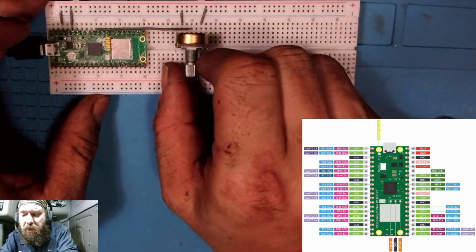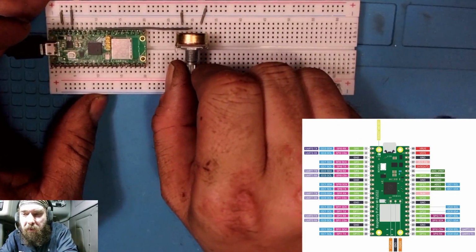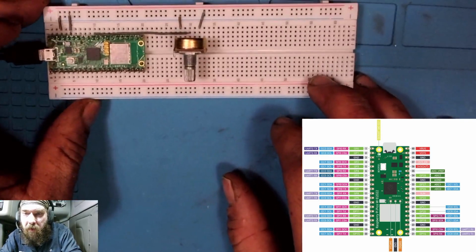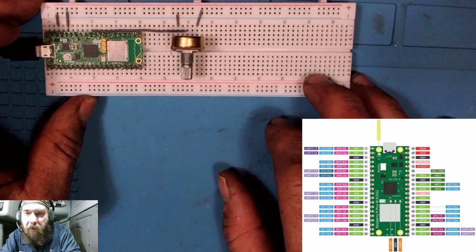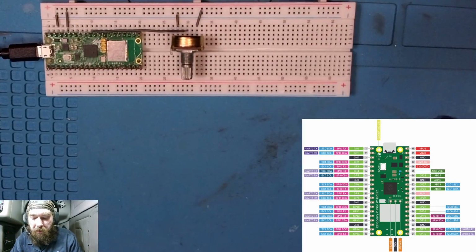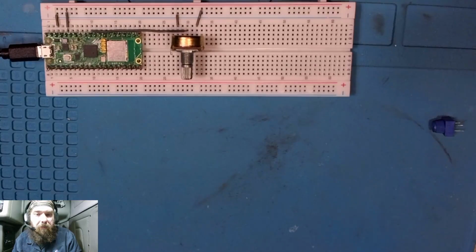Since we want it turned all the way to the right to be 0, we'll leave it at that for now. And that should be our circuit if we did it right. Let me move this pin out of the way.